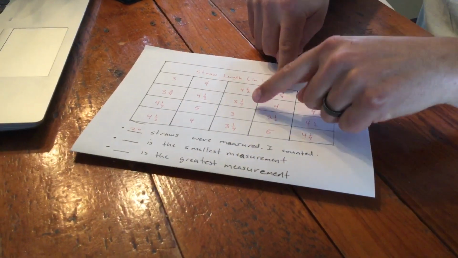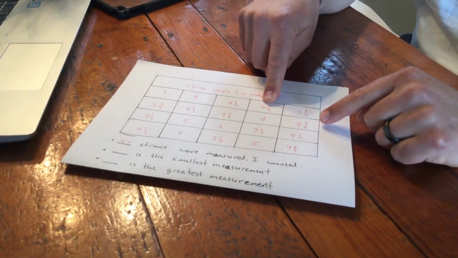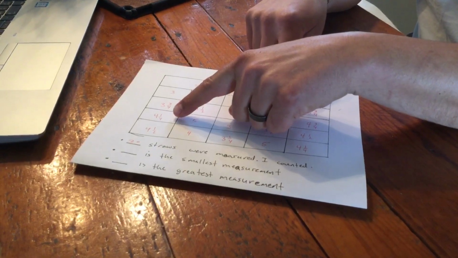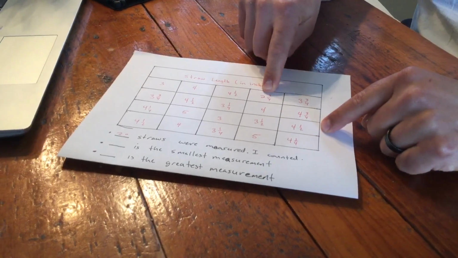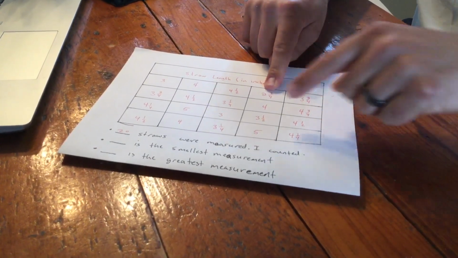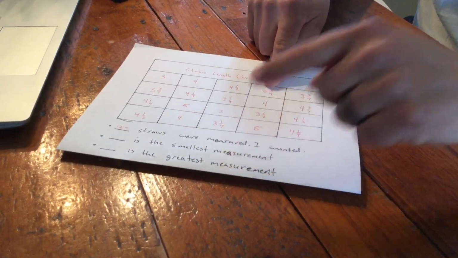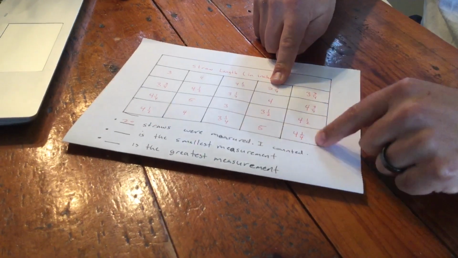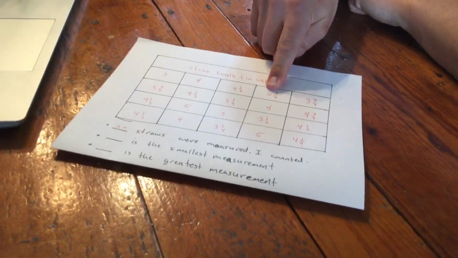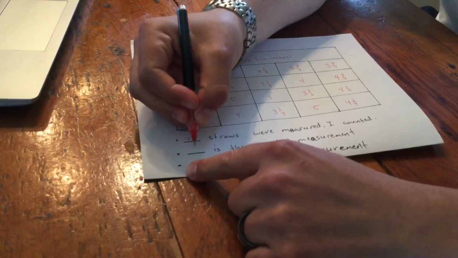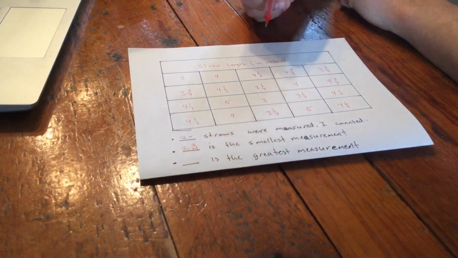4.5 is not smaller. 3 1/4 is not smaller. 4 is not smaller than 2 3/4. 4 3/4 is not smaller. 4 1/4 is not smaller. 5, 3, 3.5, 4.5. So far it looks like 2 3/4 is my smallest measurement. One more row. No, that's not smaller. So my smallest measurement was here on the top row, 2 3/4 of an inch. So here I have to write 2 3/4 is the smallest measurement.